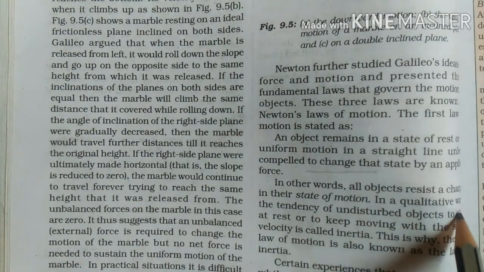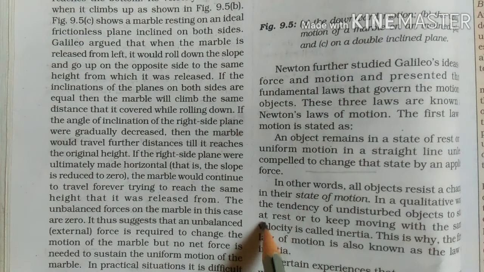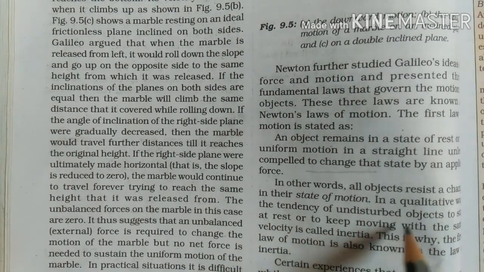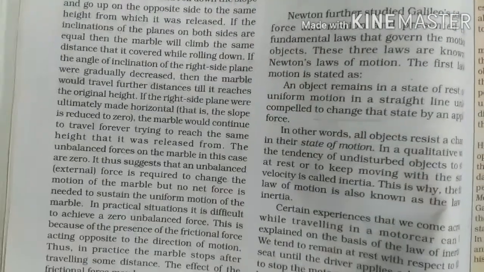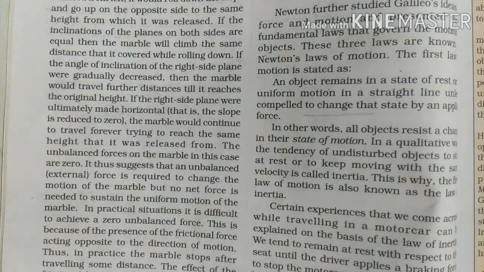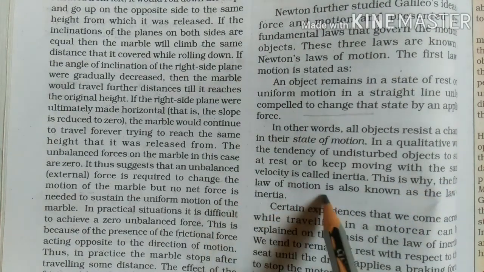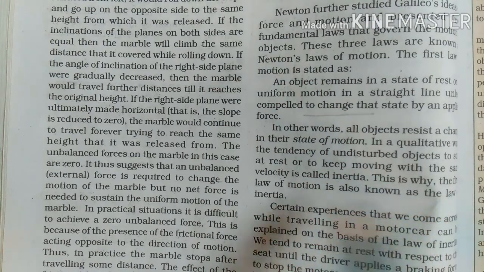In a qualitative way, the tendency of an undisturbed object to stay at rest or to keep moving with the same velocity is called inertia. That is why the first law of motion is also known as the law of inertia. Newton's first law is also known as the law of inertia.